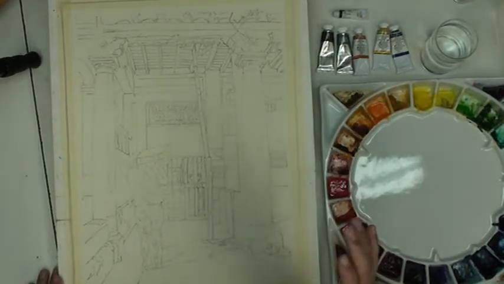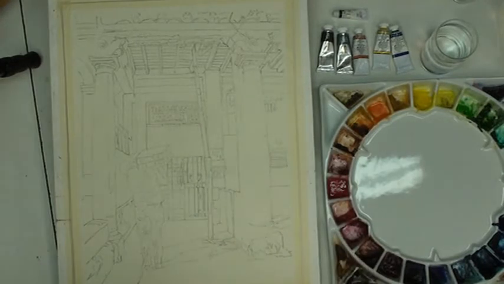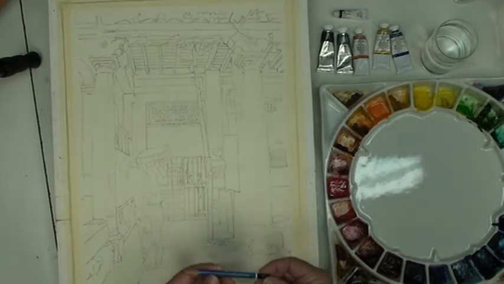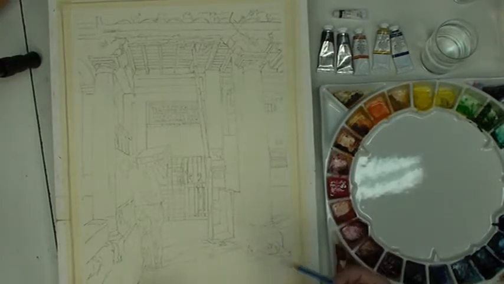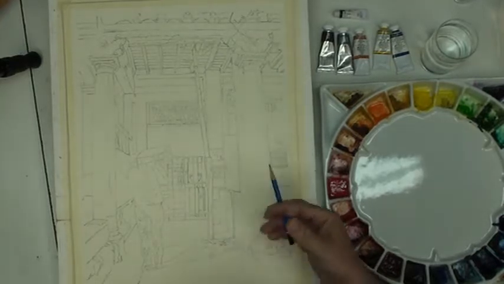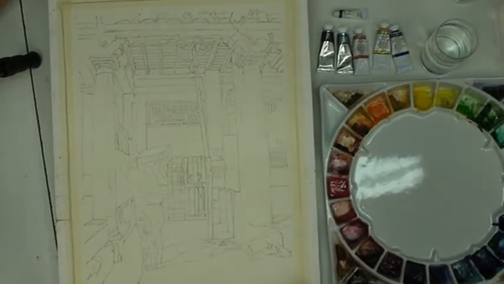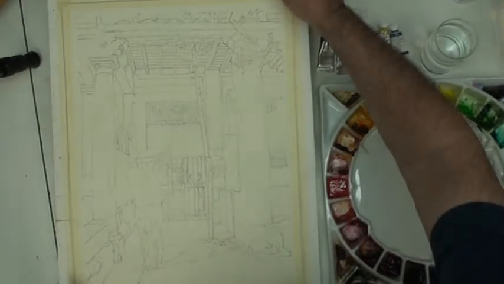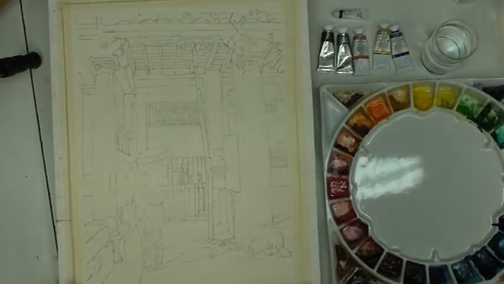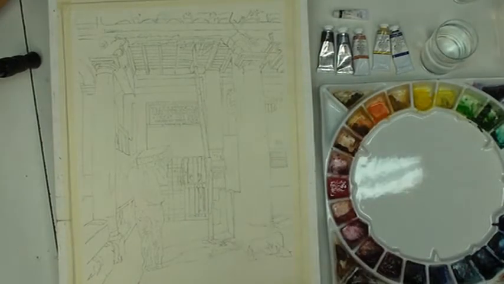Let's see what else. I like to use an F pencil to do my drawing on here. It's not too soft, whereas I'll smudge any of the graphite as I'm painting, but it is dark enough, it's not too hard, because I like to work in multiple layers. I like to still be able to see the pencil line as I'm painting. So with that in mind, we're about ready to start laying down some color here and get going with this.